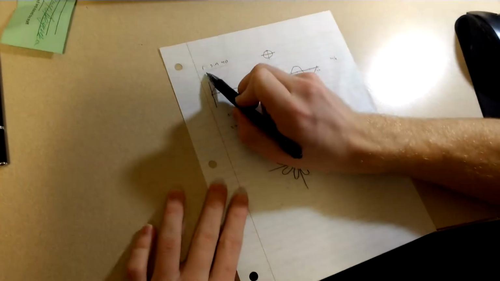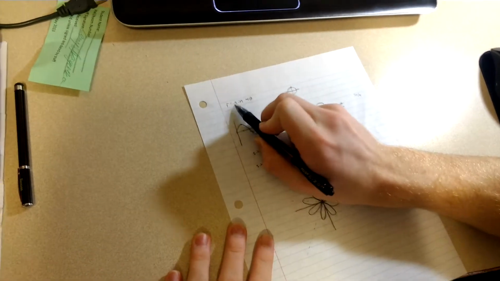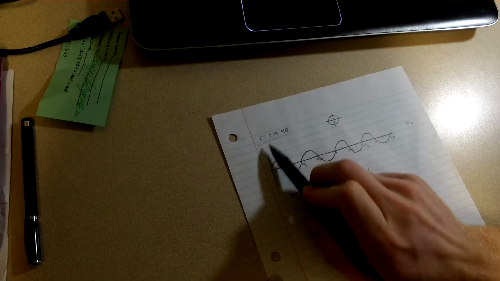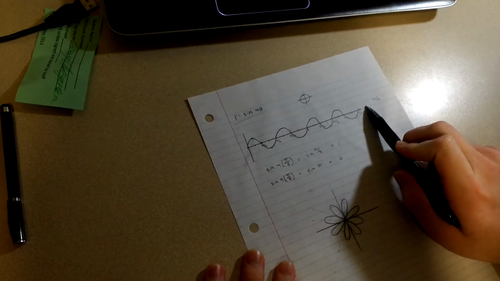Okay, updating my video because I did it wrong the last time. Last time I had r equals 4 sine theta instead of sine 4 theta. So anyways, first we need to make a rectangular graph of sine 4 theta.